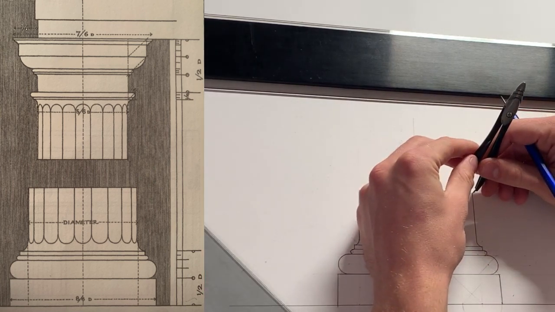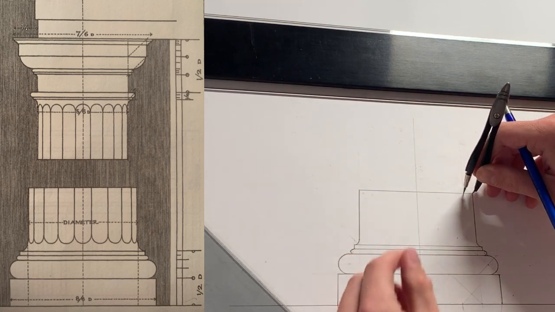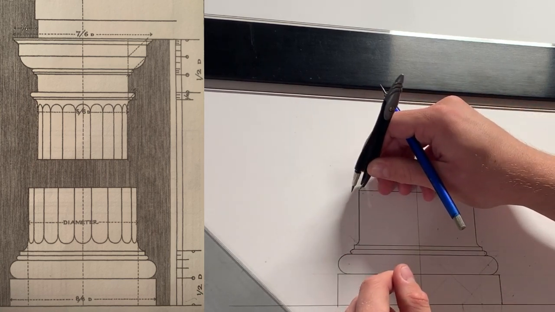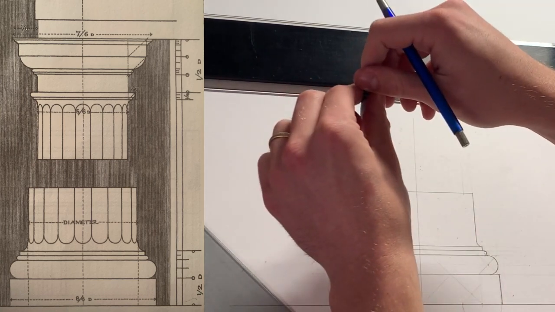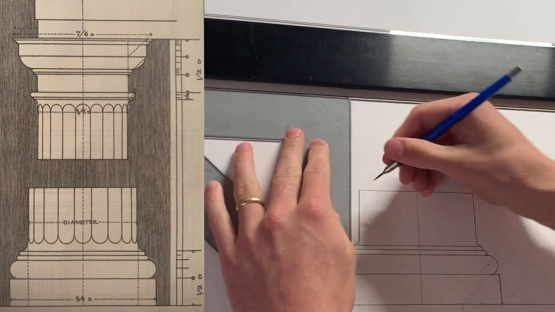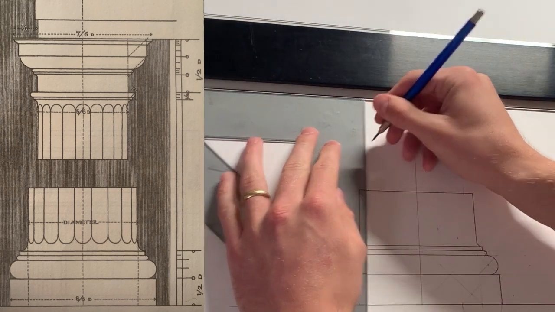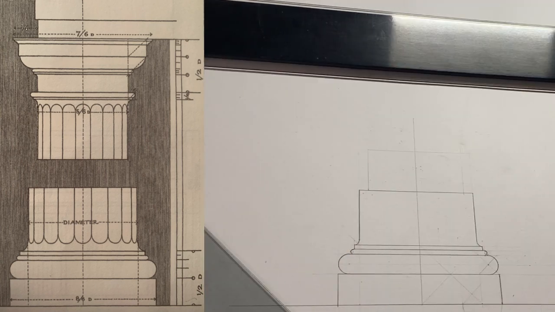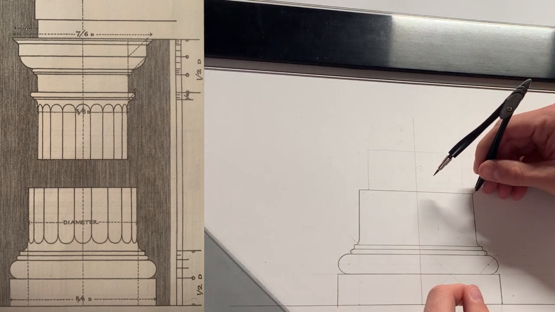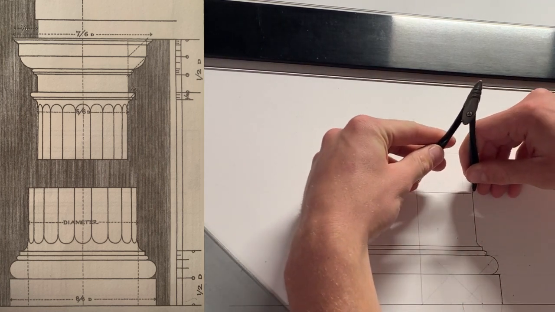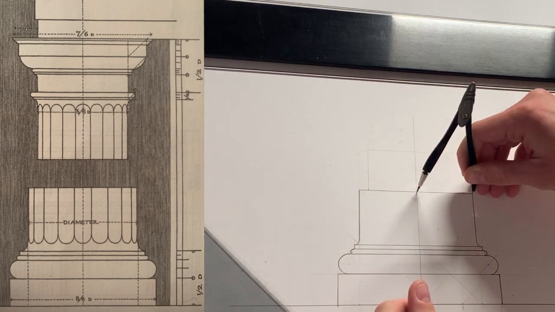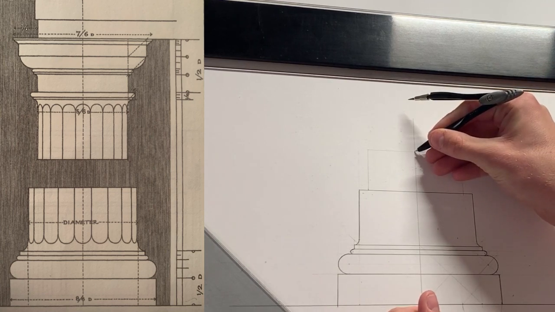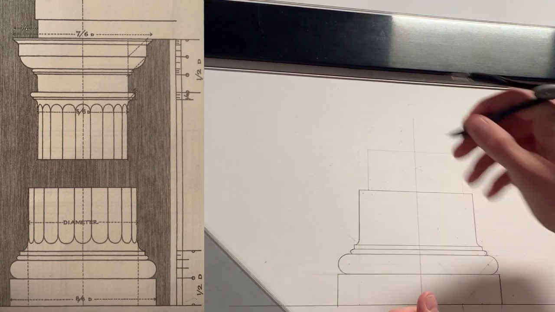Now the easiest way would just be to copy this dimension right here, like so. There you have it. So the first thing I will do is take the dimension again of that half diameter and mark it up here.